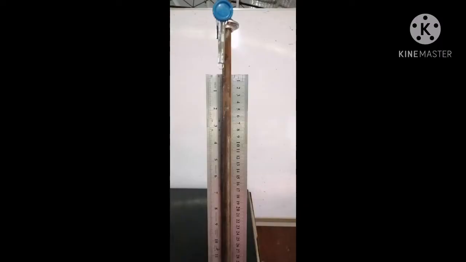Now let us look at the practical. The aim of this practical is to determine the spring constant k of a spiral spring by using the relationship between the extension of a spiral spring and the magnitude of the applied force.